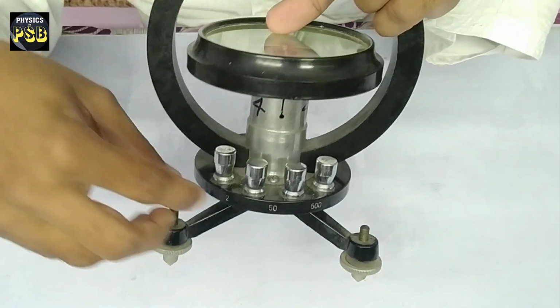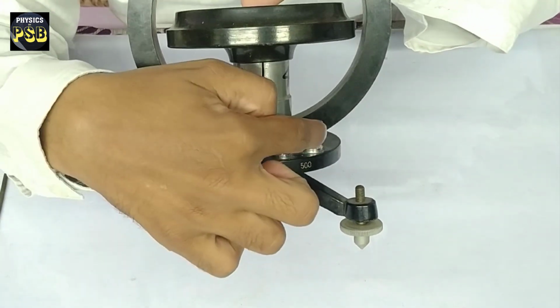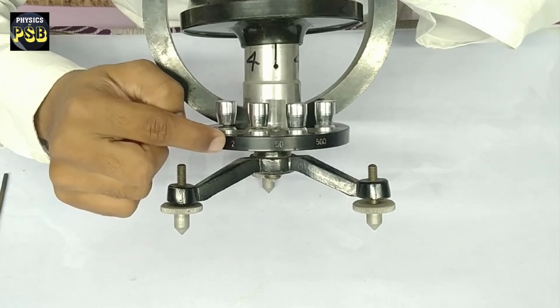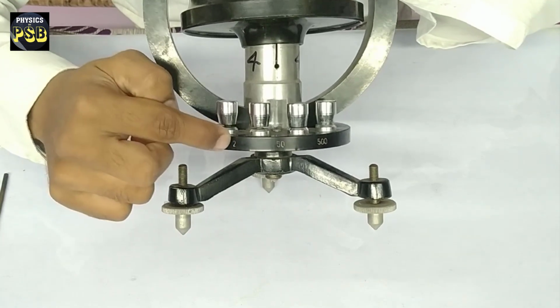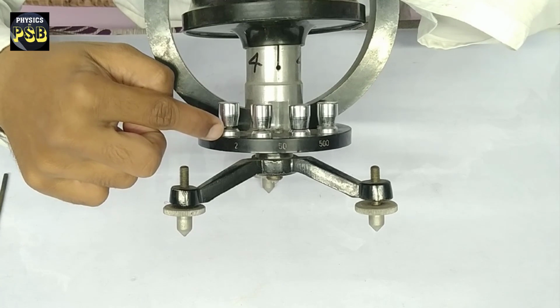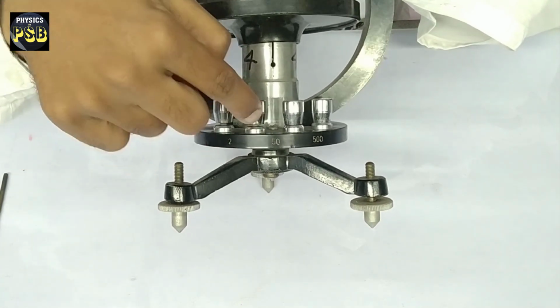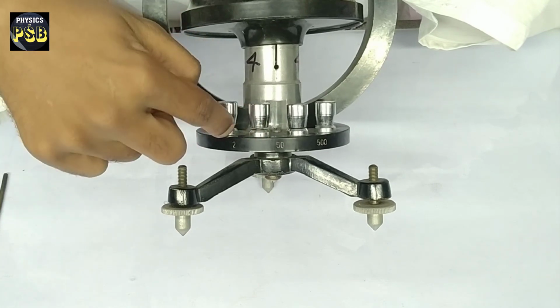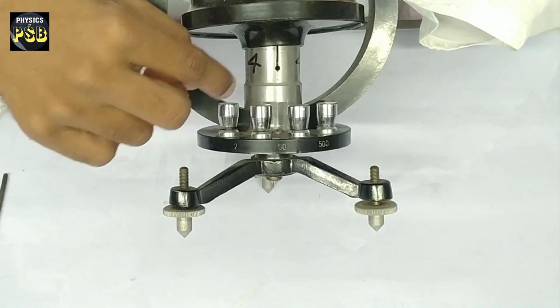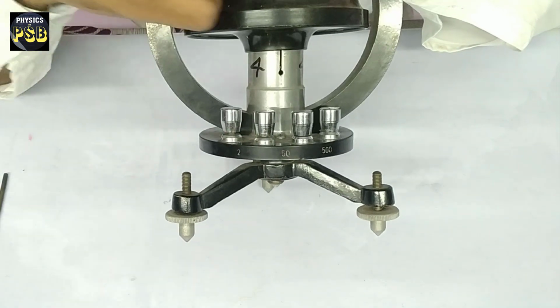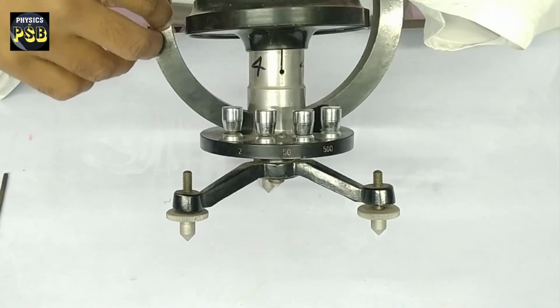If you look at this, it consists of four knobs. Number 2 is written here between these two knobs. That shows that starting from here till this knob, two turns of enameled copper wire run through this circular frame.